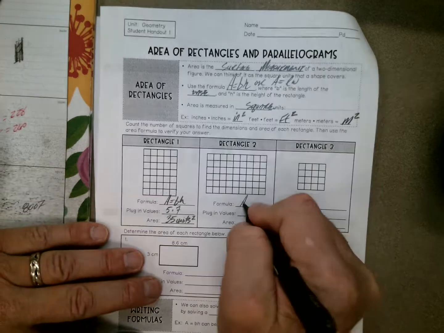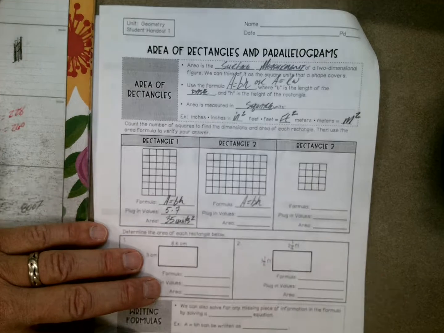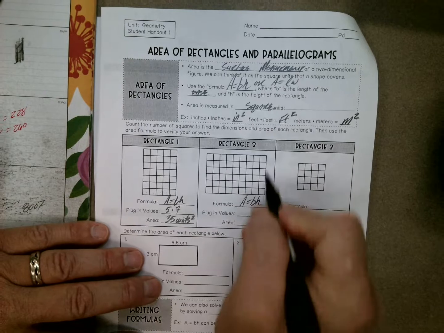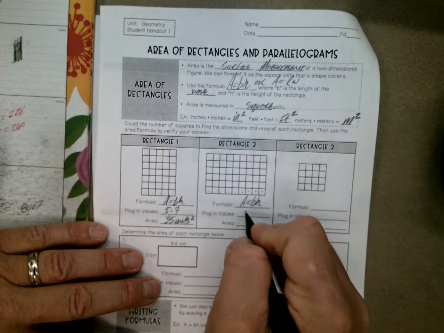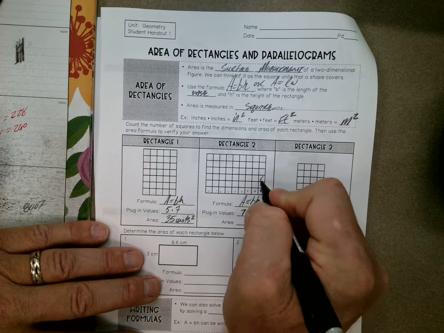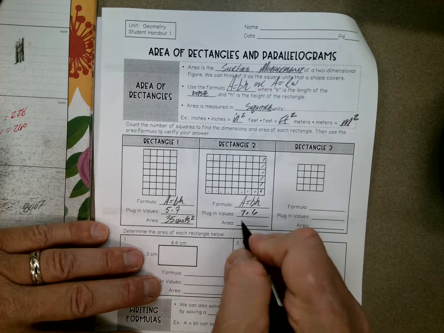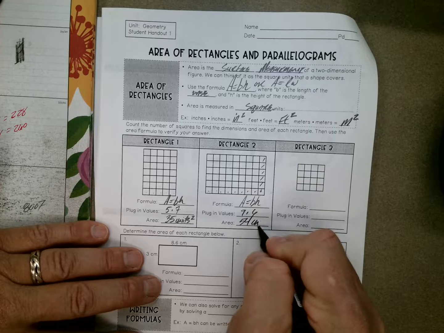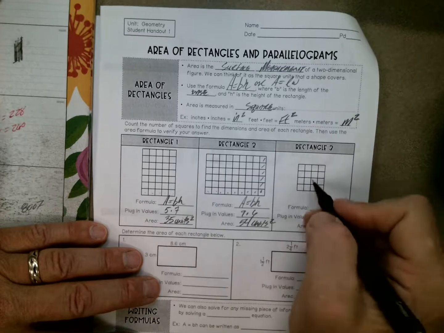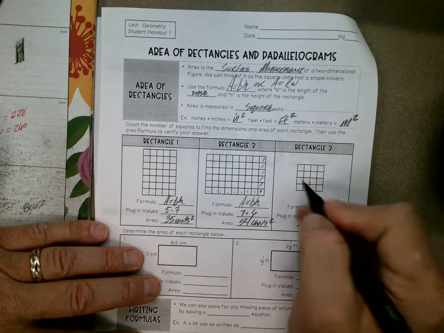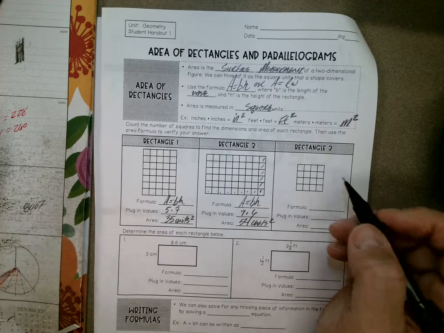Rectangle 2, the formula is still the same: base times height. Count across, 1 through 9, and count vertical, 1 through 6. So 9 times 6 is 54 units squared. Now this one's kind of unique. It's a square, but we're going to stay with this formula.